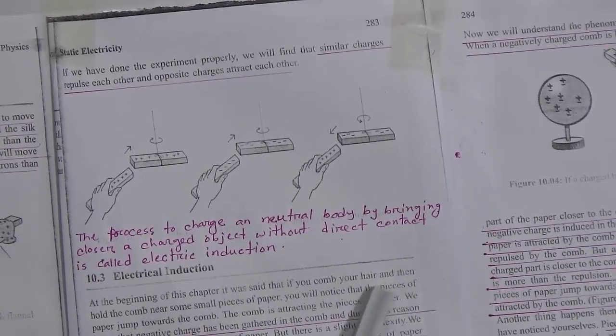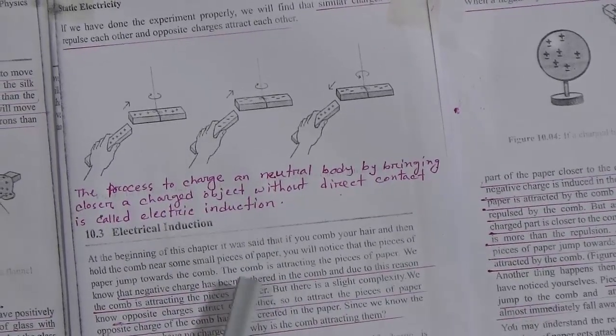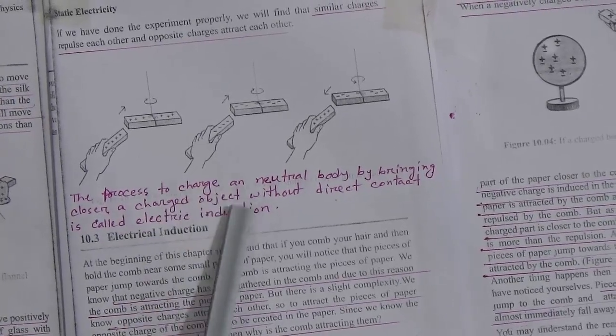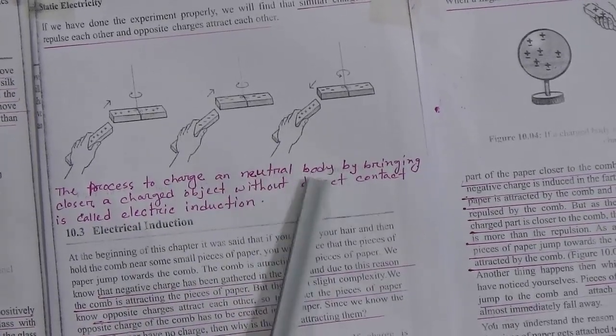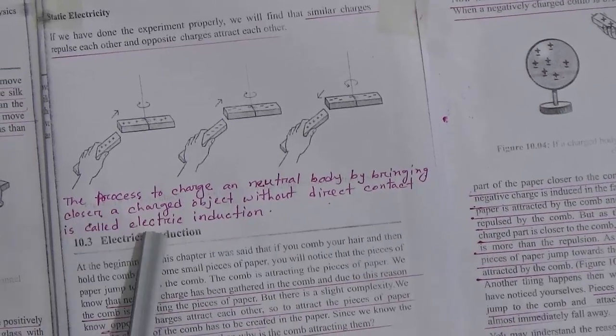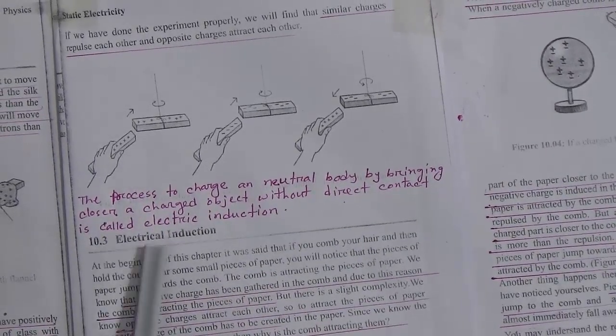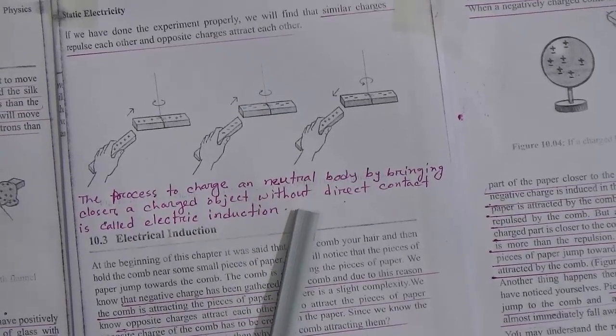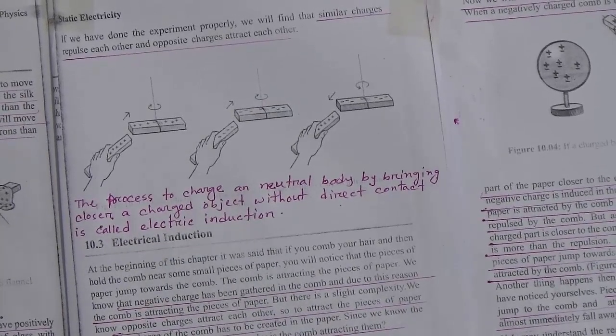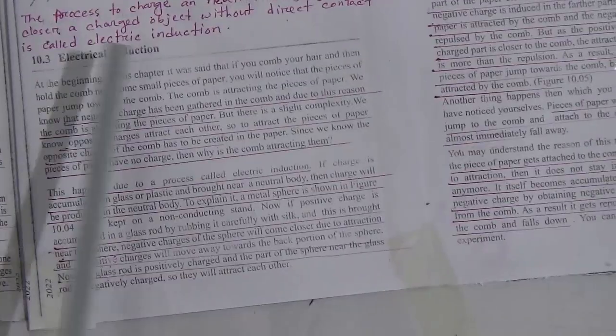I am repeating, electrical induction means the process to charge a neutral object or body by bringing a charged object closer without direct contact. Okay, so memorize this definition.